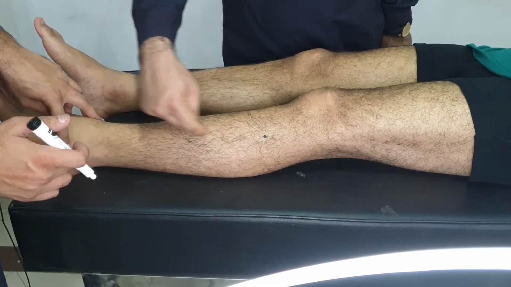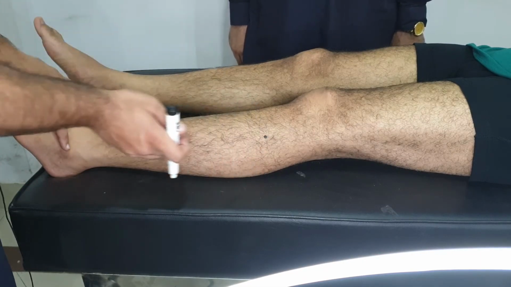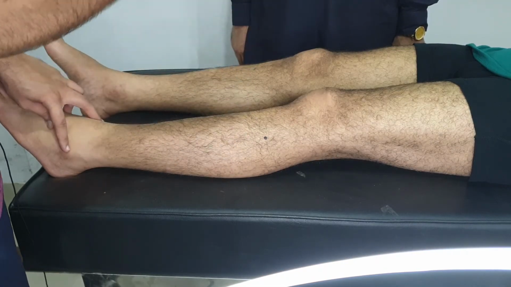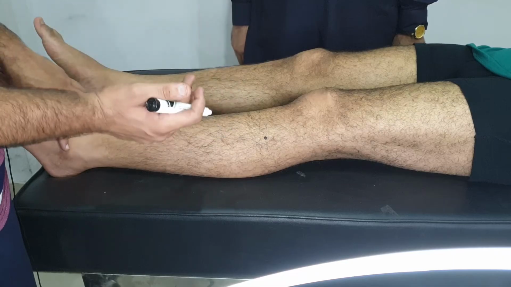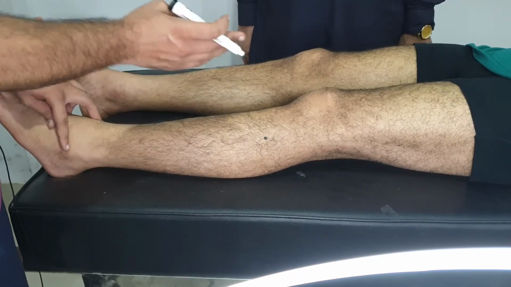Yes sir. Sir, marking it like this, we will give the incision. We will incise the skin, and when we reach the deep fascia, we reach the junction of the anterior compartment and lateral compartment. Sir, we give the H-shape incision at that point and we release the anterior compartment and lateral compartment separately.